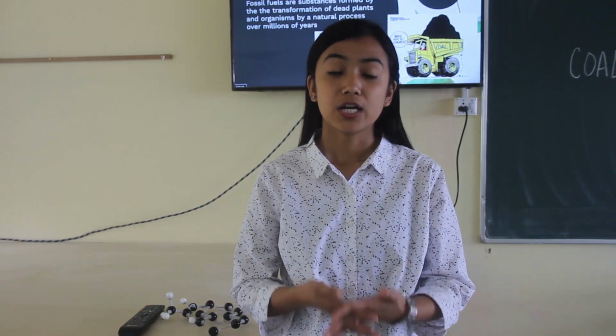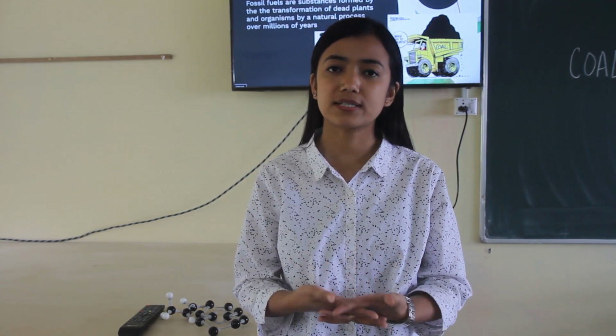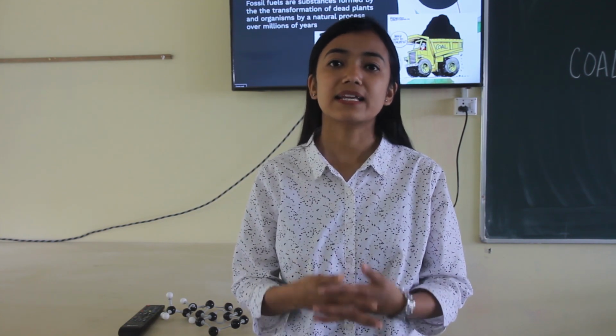So the most important thing about coal that we have to understand is its formation. Now, as I mentioned earlier, coal is categorized as a fossil fuel, and the term fossil tells us that it has been derived from fossils, meaning it has been derived from dead plants and animals. However, coal has been derived only from dead plants.